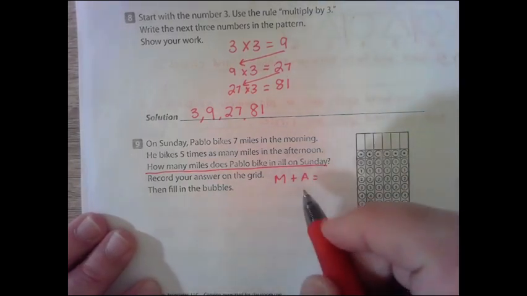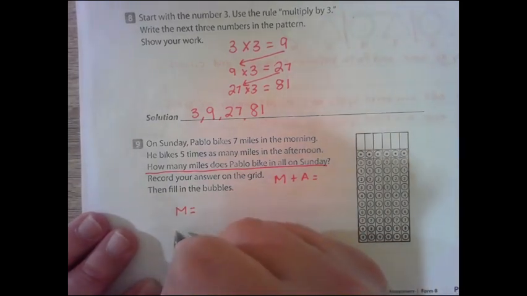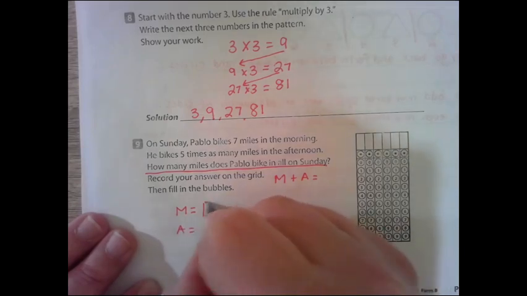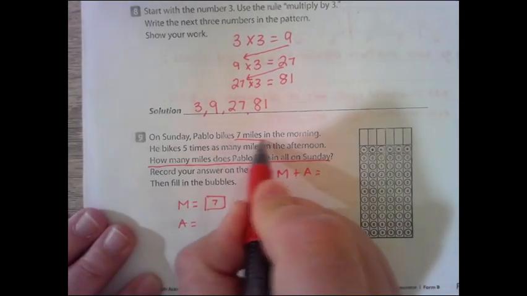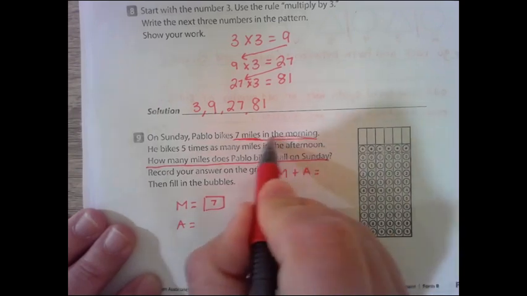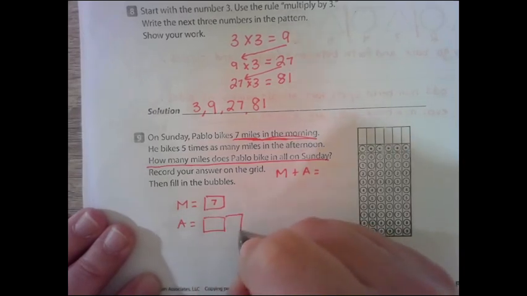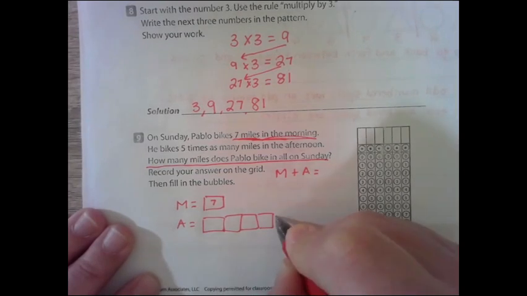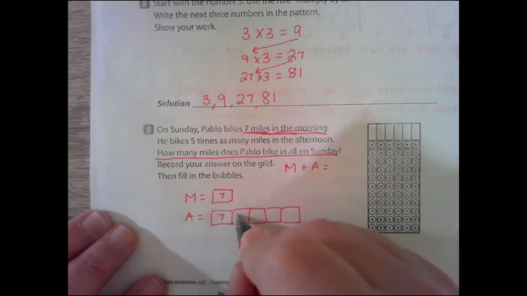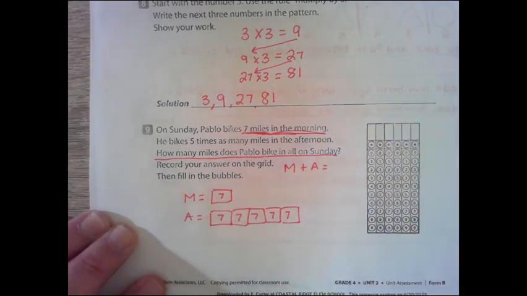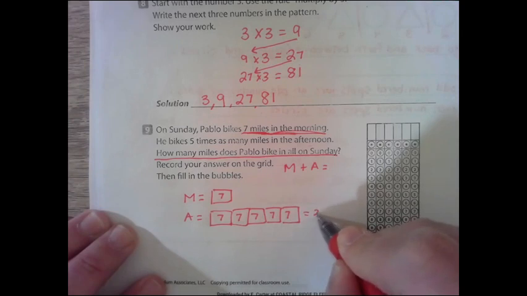All right, so to do this, we're going to do morning, and I'm going to do a bar model, and then I'm going to do afternoon. So in the morning, he bikes 7 miles. And it says it right here. It gives it to us. 7 miles in the morning. And he bikes 5 times as many in the afternoon. So I'm going to do 5 boxes for the 5 times as many. All right. So 5 times as many as 7, right? So 7 times 5 we know is 35.